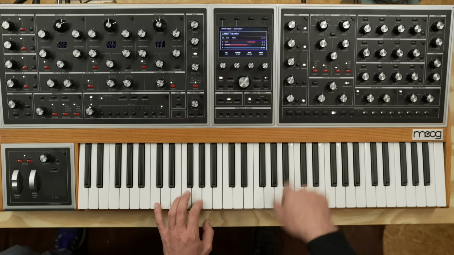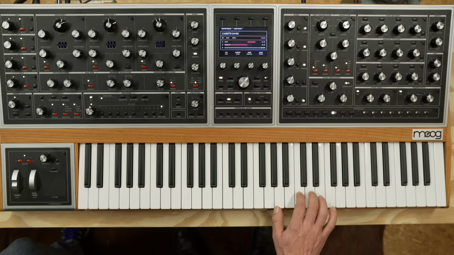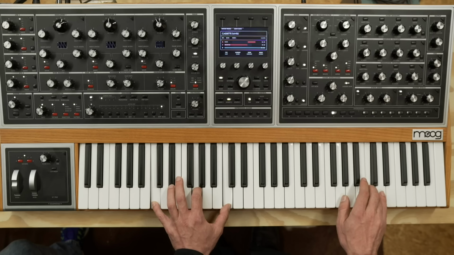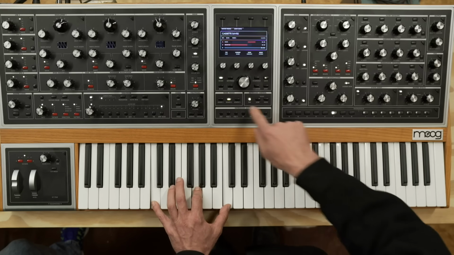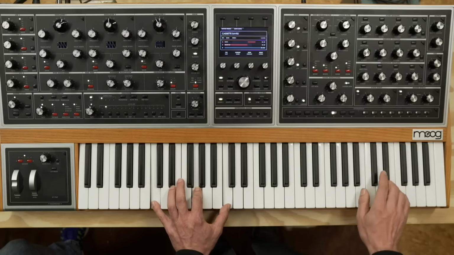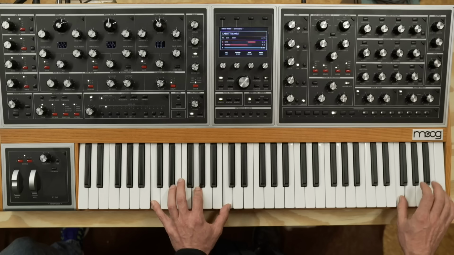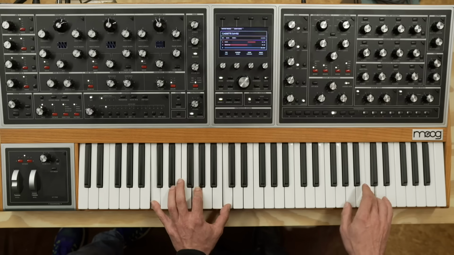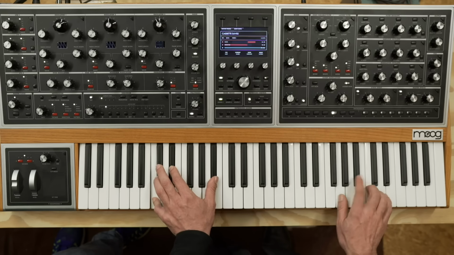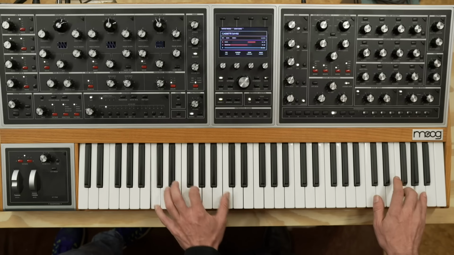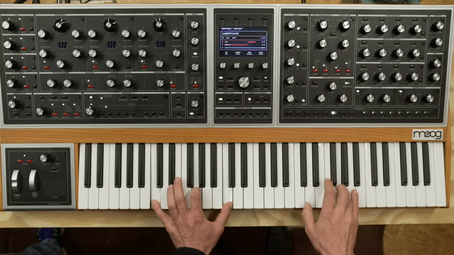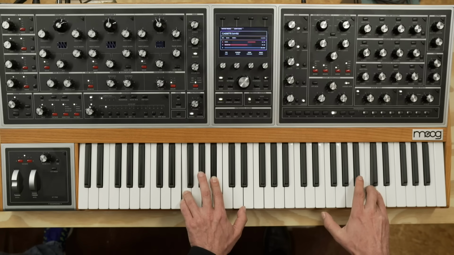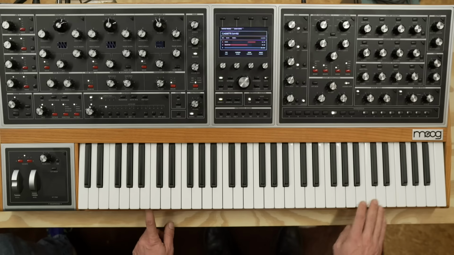I can set a high range here, and now these sounds don't overlap anymore. Works kind of like that.